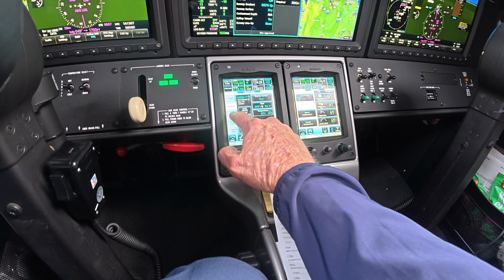Next, we're going to hit fire warning. Aft baggage smoke. Left engine fire. Right engine fire. Forward baggage smoke. All right, so it did all of them. Landing gear. All right, angle of attack, it does that.